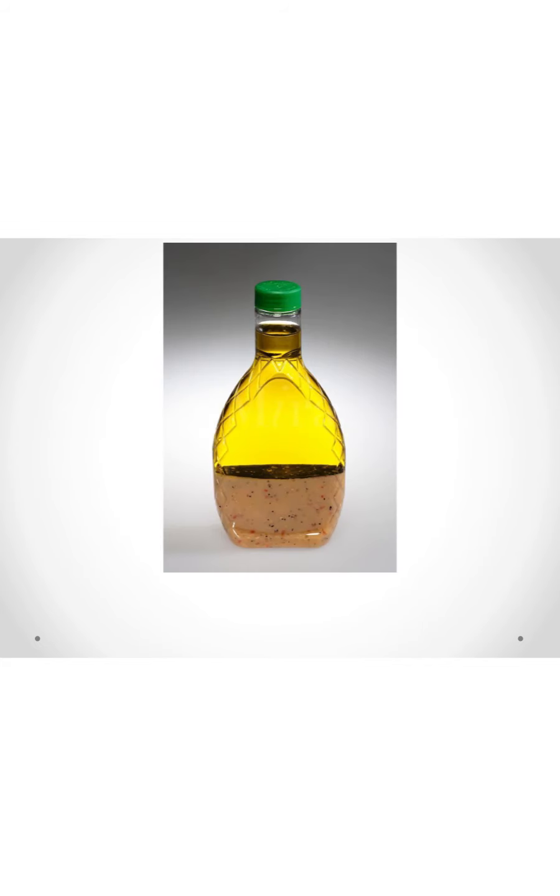Okay. Example is Italian salad dressing. The oil layer does not mix with the vinegar layer very well because vinegar is mostly water, so you do have to shake it up. And this is also a suspension because you can see a lot of the solids like the pepper, the garlic and stuff sink to the bottom.